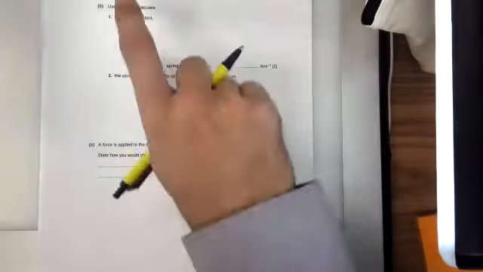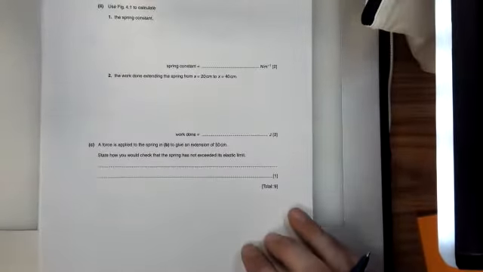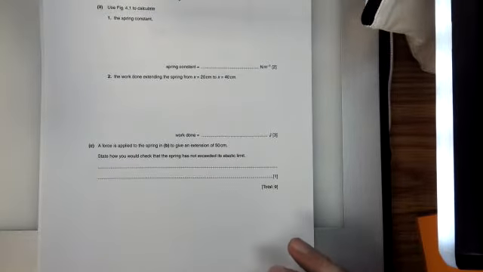The question goes on to ask us to calculate, using the figure, the spring constant. Well, that's what we're doing for our lab work this week. This will be good practice for us. How do we calculate the spring constant?